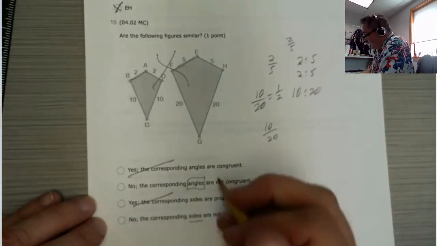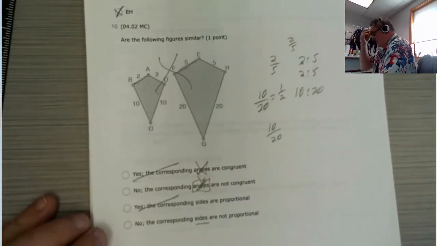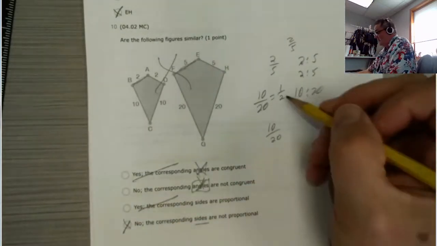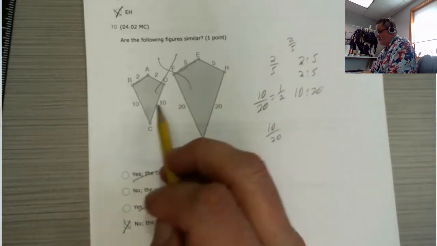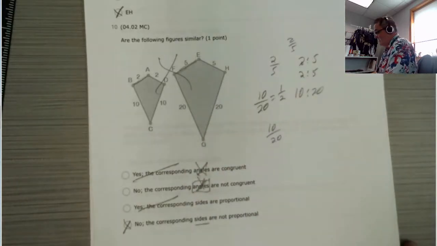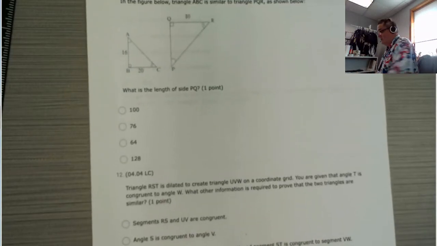So we can cross those out just because they say angles, because we do not know any angles in there to compare. But we know the sides are not proportional. It's a different proportion. This one's 1 to 2, and this one's 2 to 5. That's not the same. So pay attention to angles and sides. Don't miss something easy because they switched what they were looking on there.